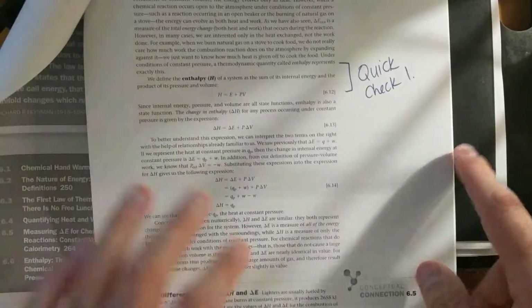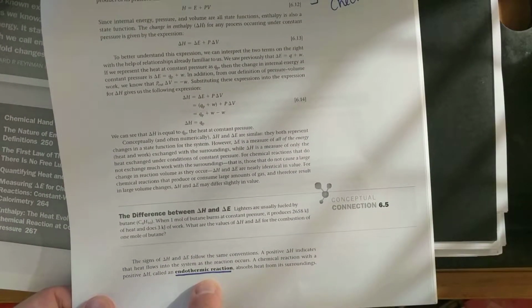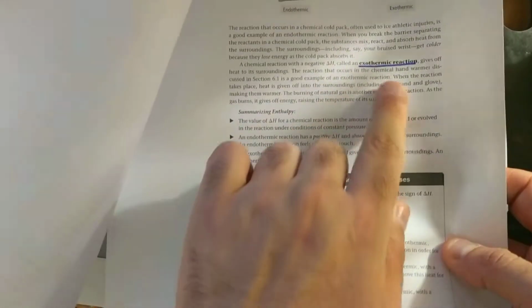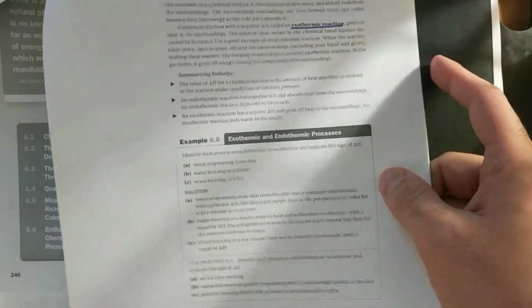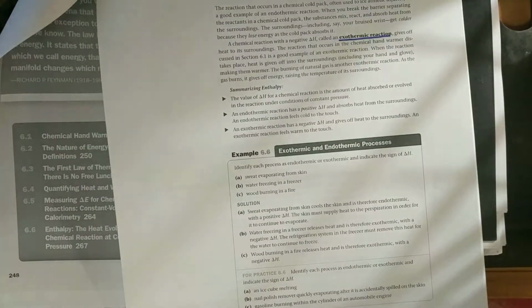And then over here to 6.6, quick check 1, kind of understanding what delta H is and where it comes in, and how things are endothermic and exothermic reactions. So again, here's my definition for endothermic, right? What delta H is. And here's my definition for exothermic with respect to delta H. So make sure you know that in this chapter. This is on page 268. And then also looking at these processes and knowing whether or not delta H is going to be positive or negative is going to be super important.